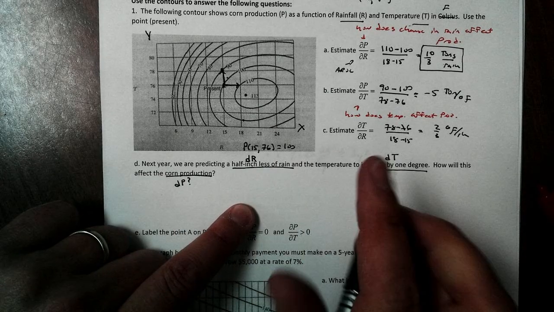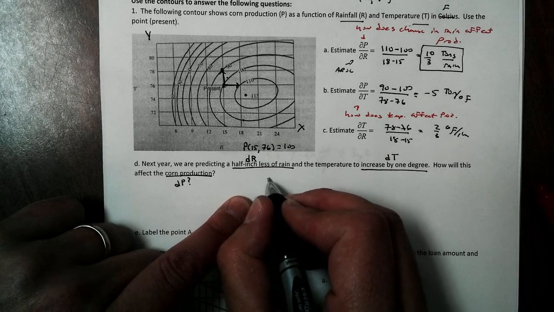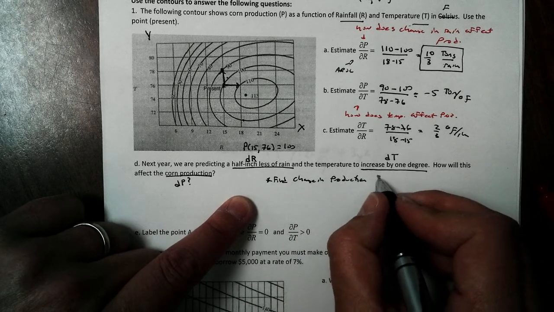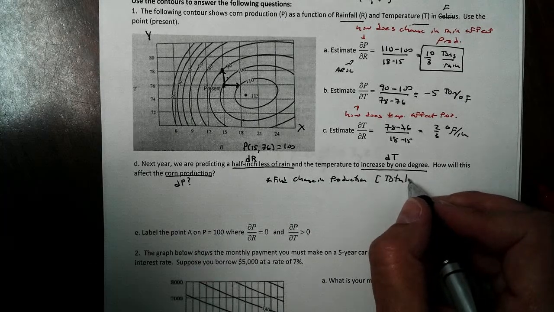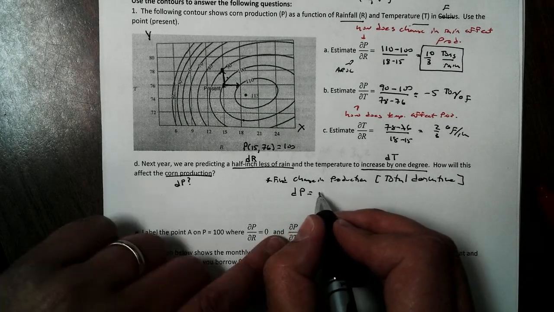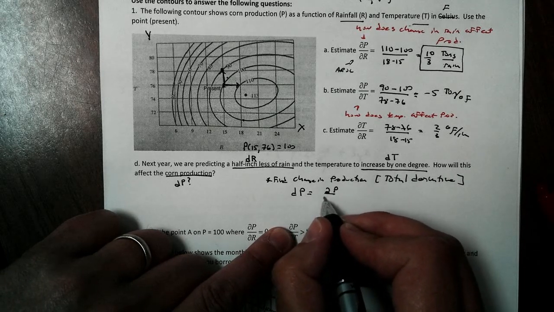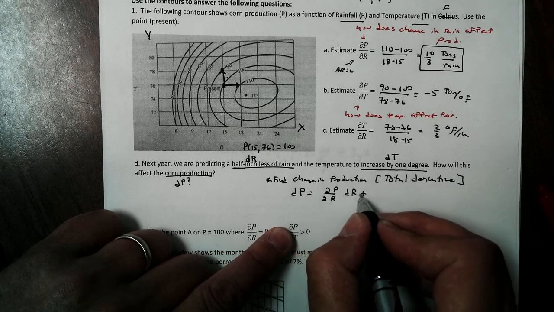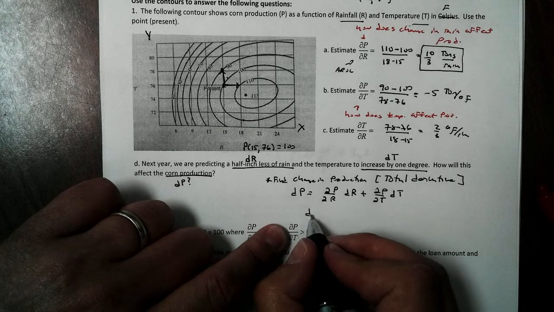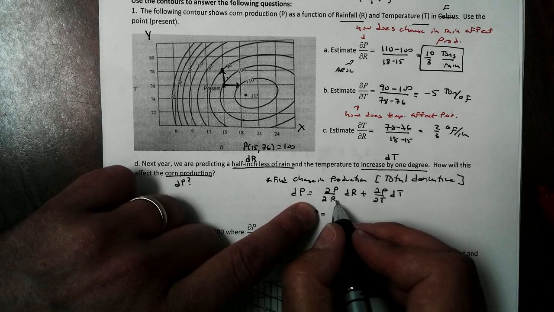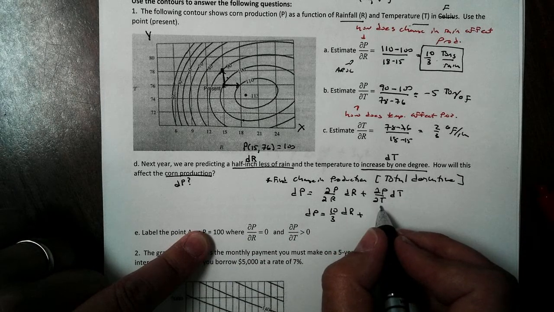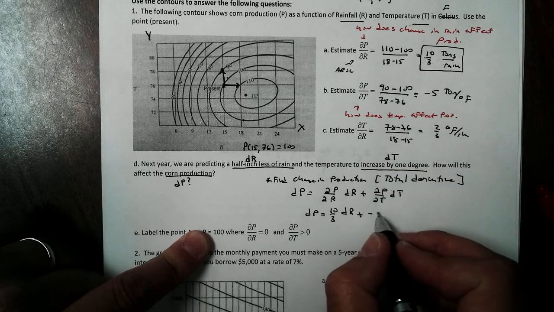So this is an application of the total derivative. We want to find the change in production. To do this, we're going to use the total derivative, which is very similar to our tangent line approximation, which we've talked about before. In fact, they're really the same. So the change in production is modeled by our rate of change with respect to rain, dr, plus the partial with respect to temperature, dt. I can just plug these numbers in. dp is my change in production with respect to rain, which we already know up here is 10/3, dr, plus my change in production with respect to temperature, which we said was -5, so -5 dt.